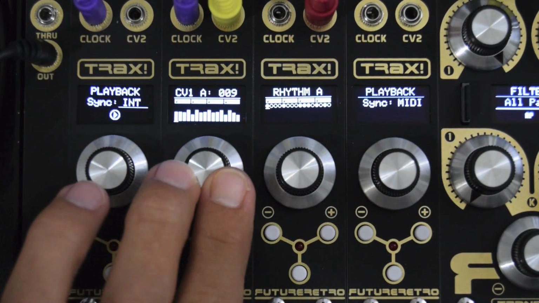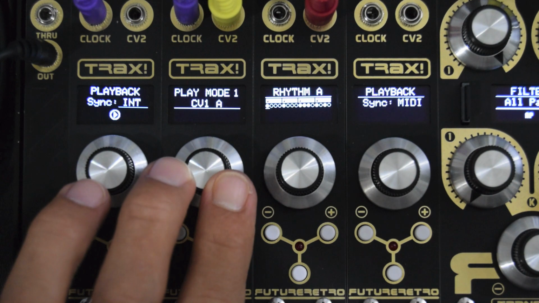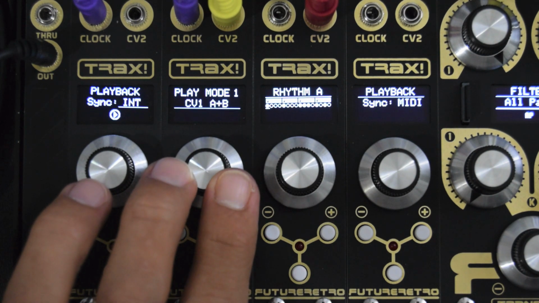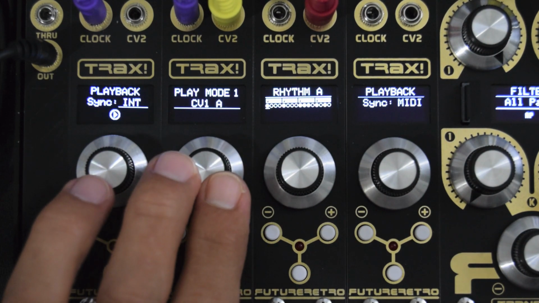All right, so you do have a pattern A and a pattern B, again both being 1 bar in length or up to 16 steps. Your play modes are identical to the rhythm part. You can play pattern A, pattern B, A followed by B, randomizing between A and B, and then you can evolve and apply the random and phi processes to your CV part.